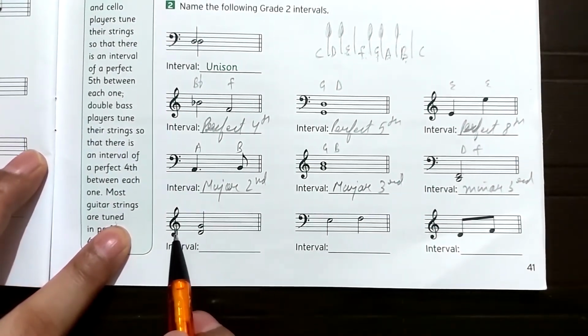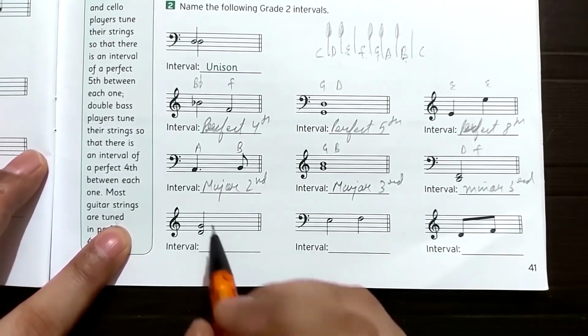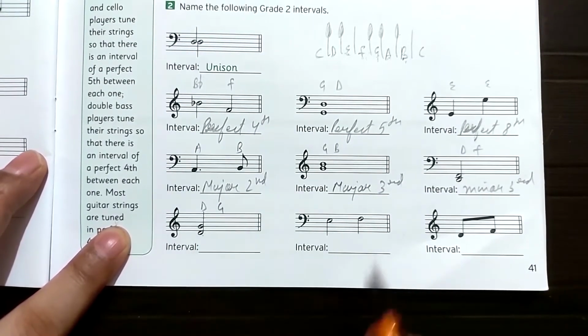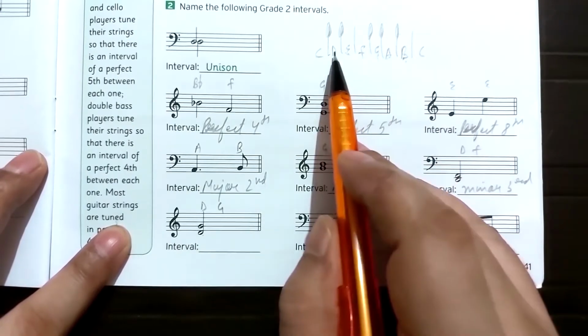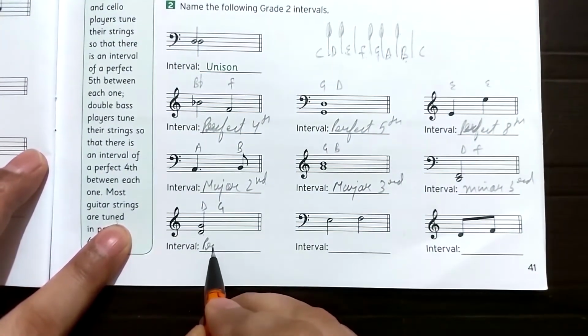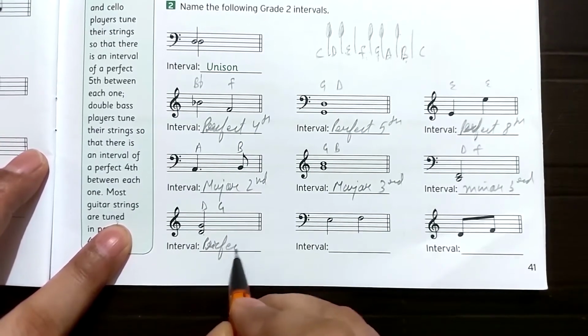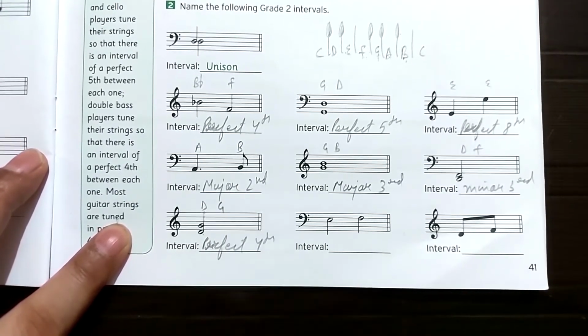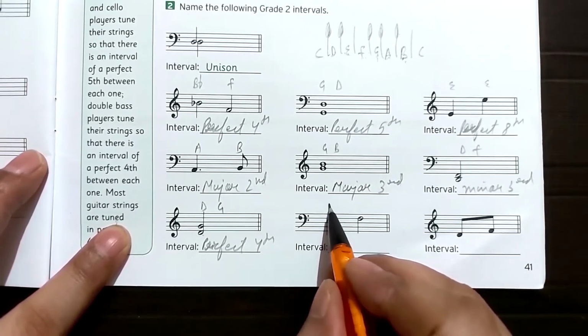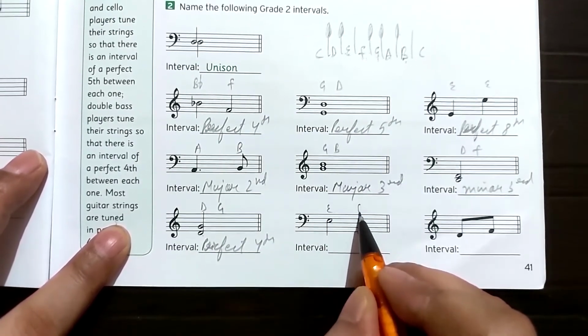Now next you can see this note is treble clef, and this is D to G. Now D to G, if you see, this is a 4 note. So this is perfect fourth. We will not count semitones in this one. We'll straight away go for perfect fourth. Okay.